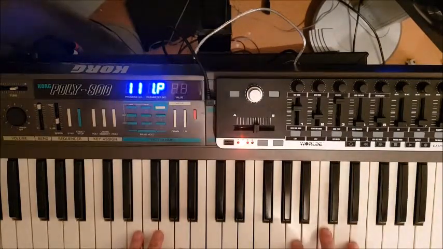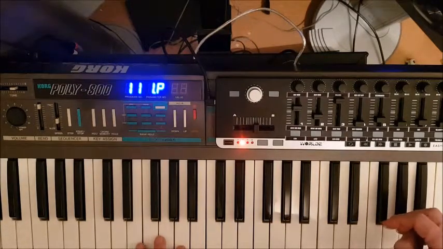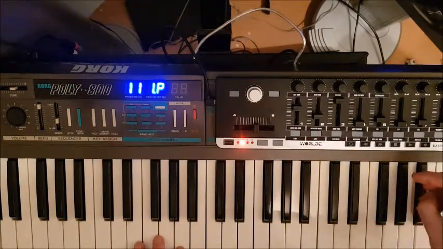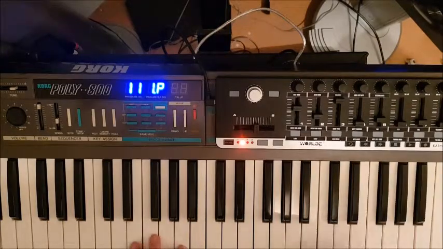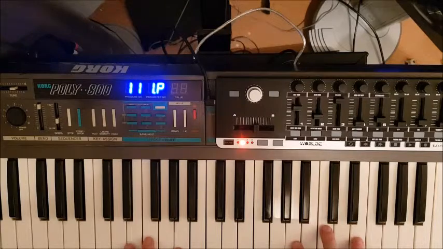I'll go through the rest of the DCO tune parameters before I go back to the LFO settings. So in addition to the LFO modulation, you can also add the envelope generator 3 to modulate it as well. So currently we've got modulation with the LFO.